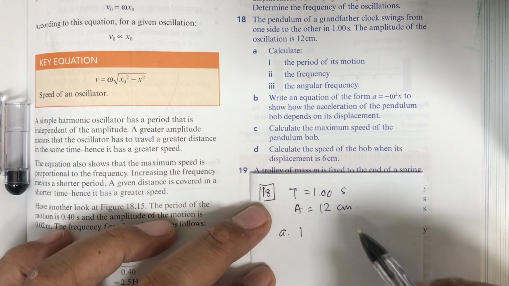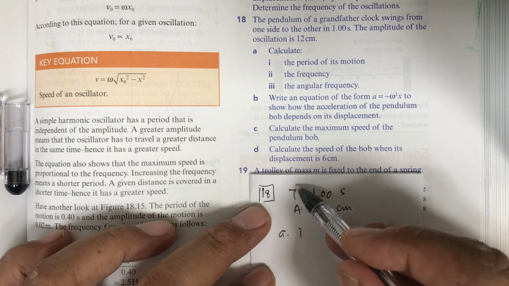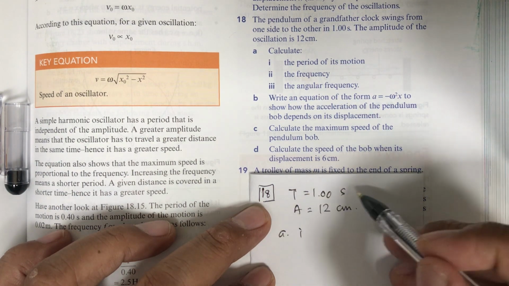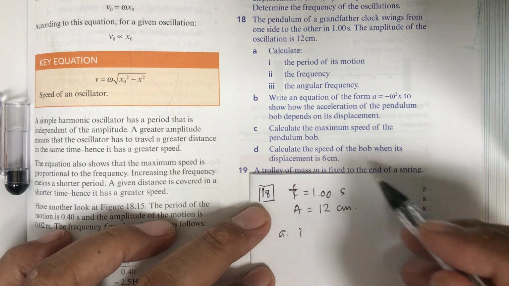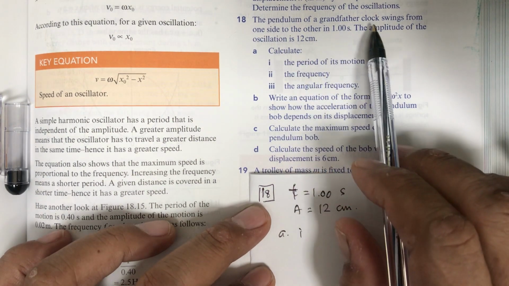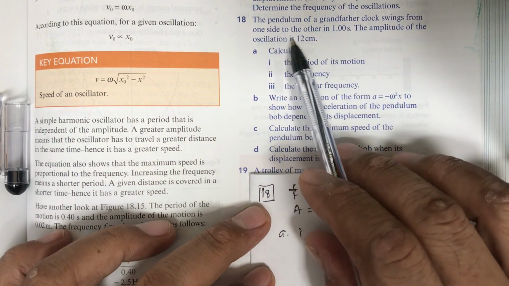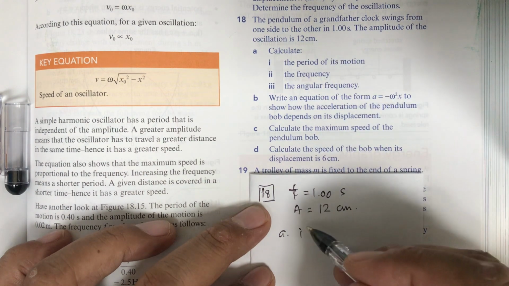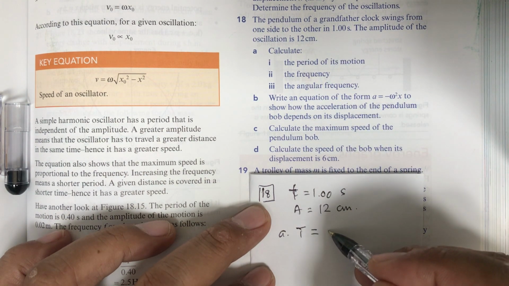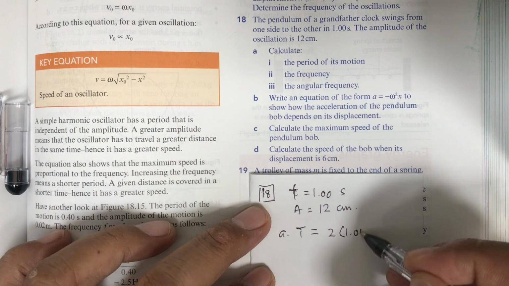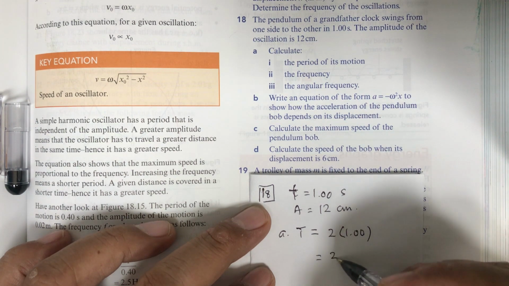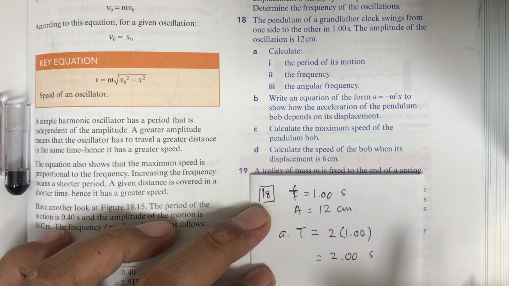Oh sorry, this is not period, this is a half period, because it swings from one side to other in 1 second, so period means 2 times 1.0, this is equal to 2.00 second.